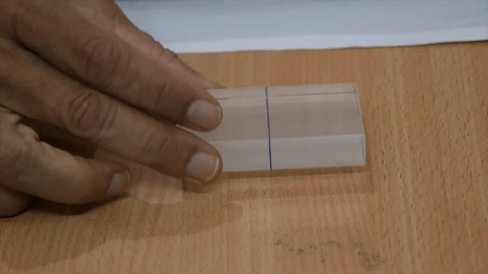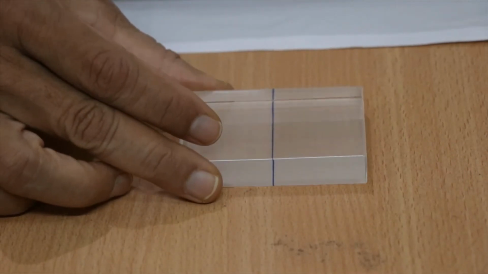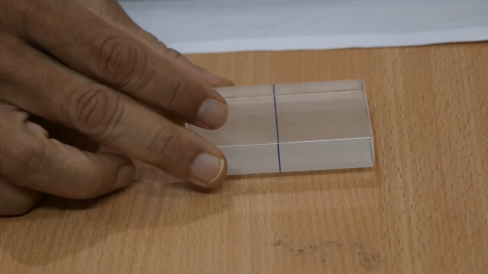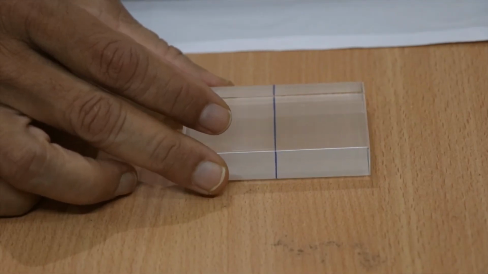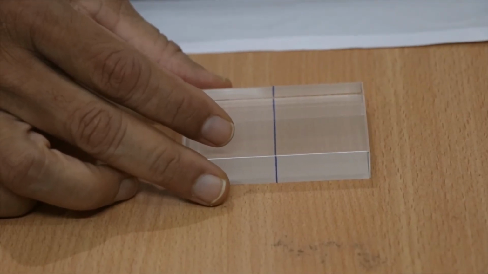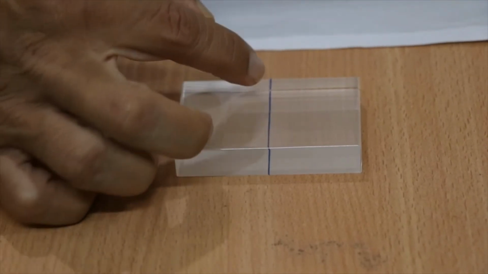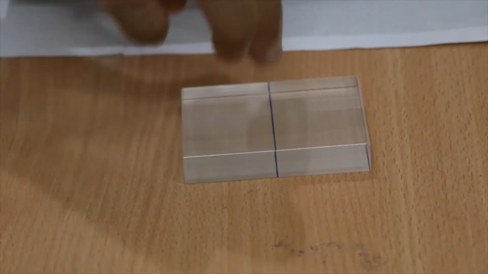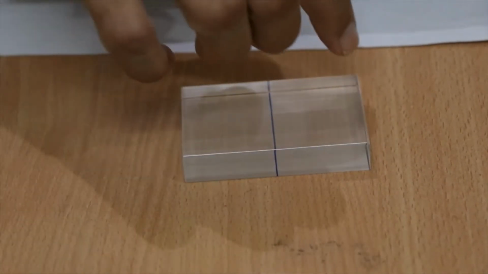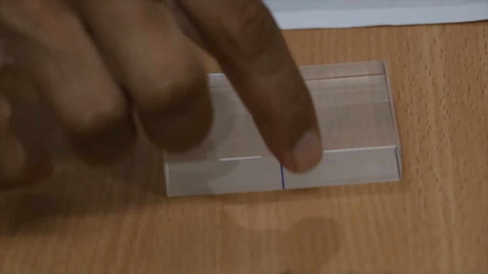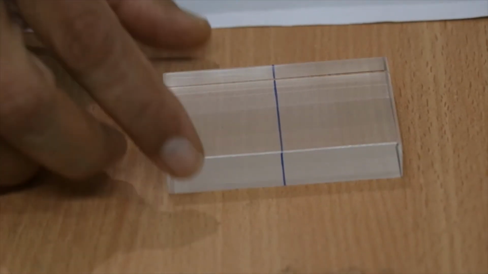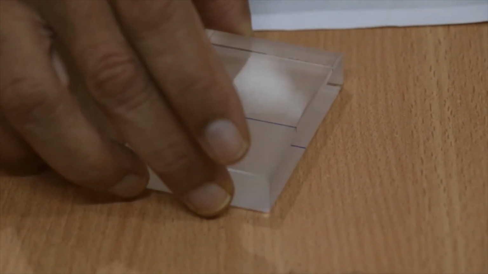We will do one activity using this glass slab. Actually it is an acrylic slab, but we typically call it a glass slab, so I am using the same term. The blue line which can be seen inside is exactly perpendicular to these faces, so you can call this a normal. When the ray passes along this normal, it will go straight without any deviation.